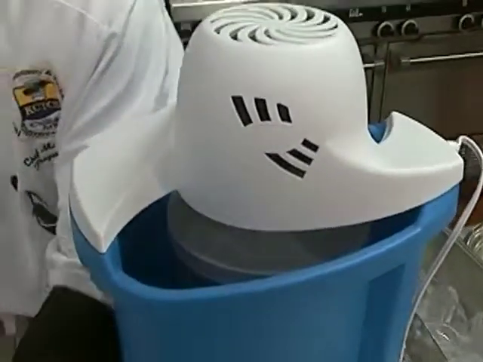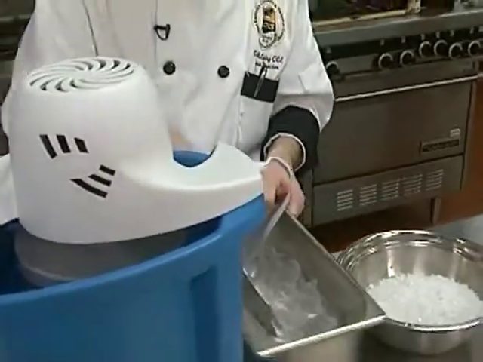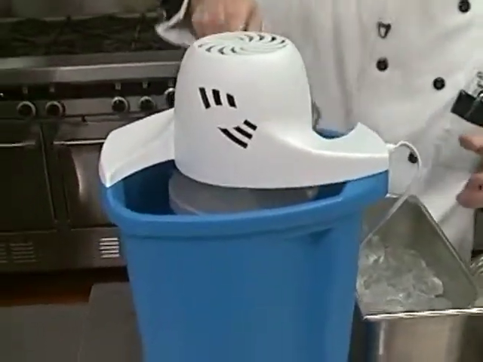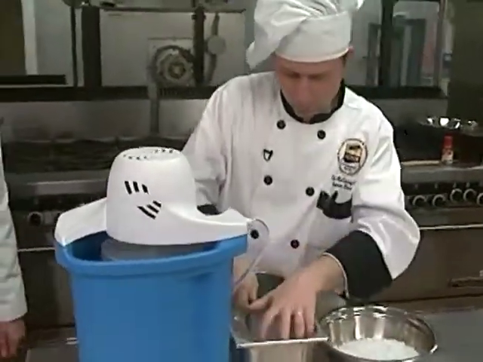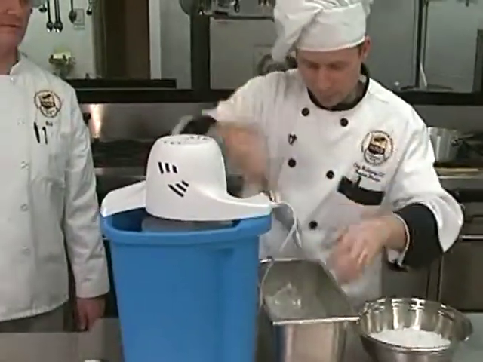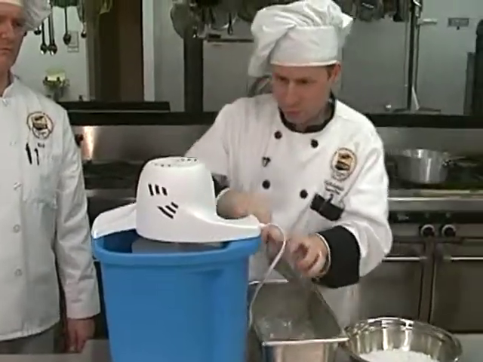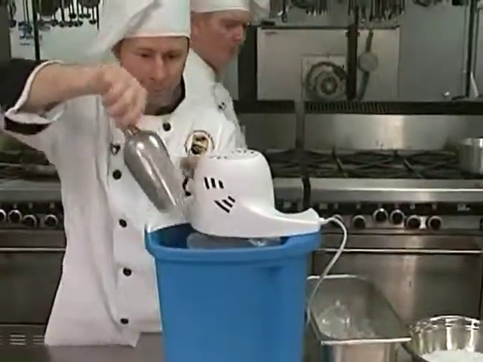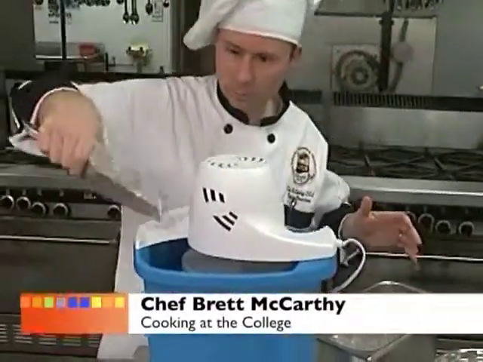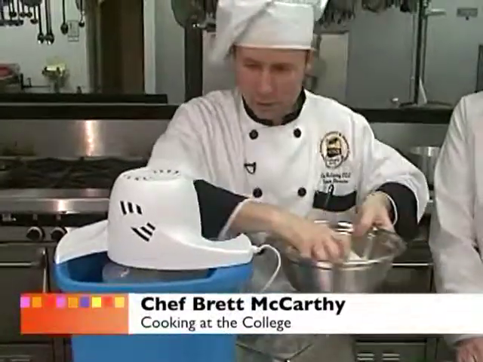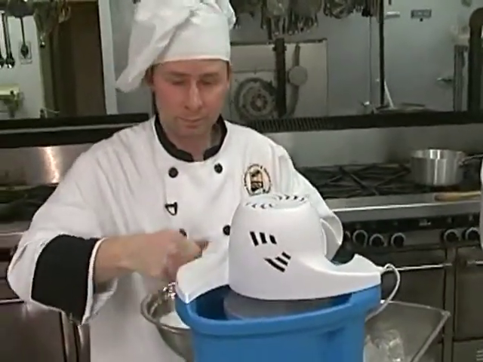All right. Then I'm going to start adding the ice. All right. We're going to add about 3 good-sized scoops of ice on each side. And then a little bit of salt. And what the salt does is it forces that temperature down.